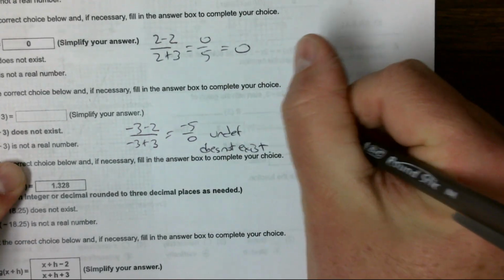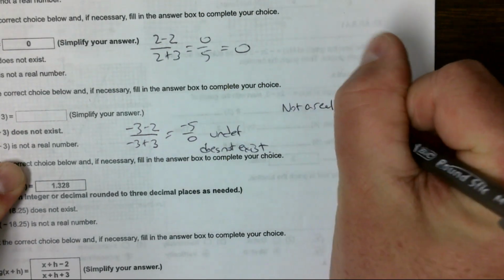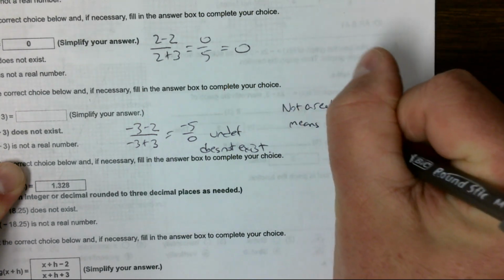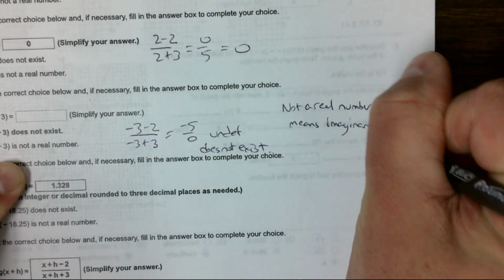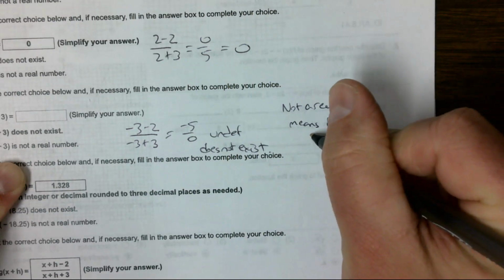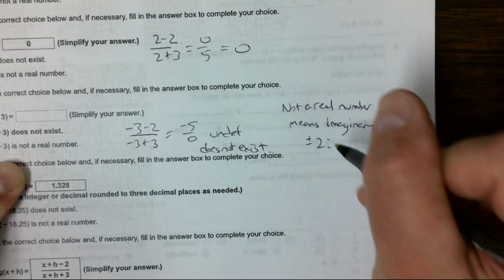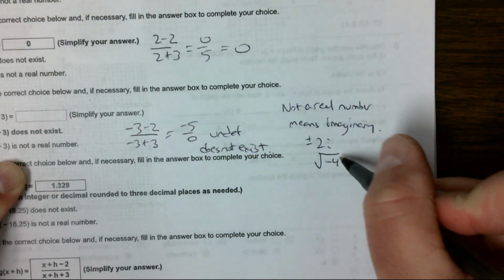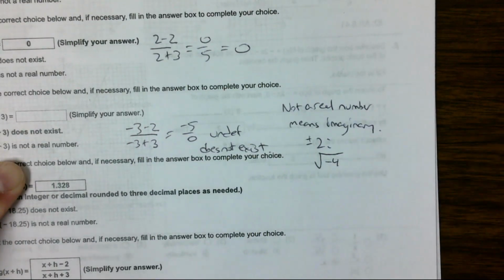Now, about not a real number. Not a real number means imaginary. In other words, like plus and minus 2i, or you could say the square root of negative 4, for an example. So that's what that would look like.